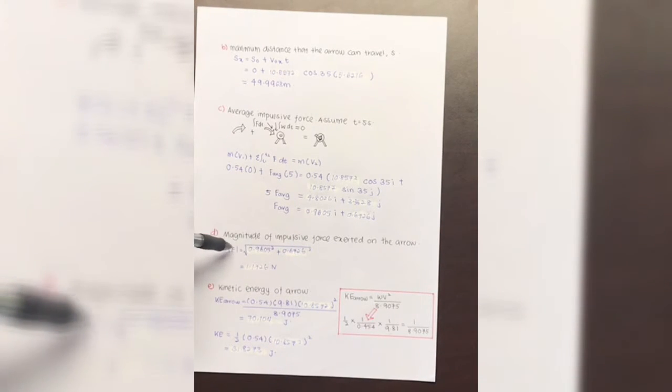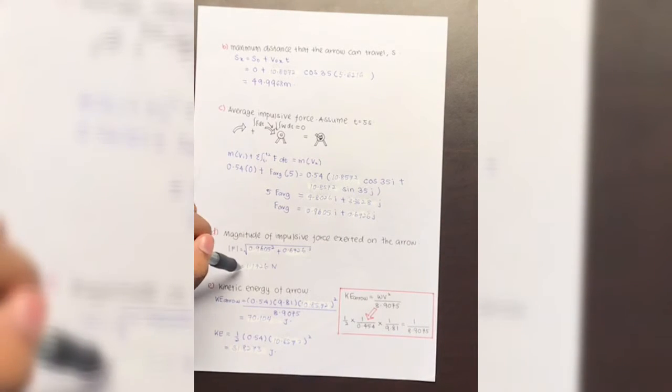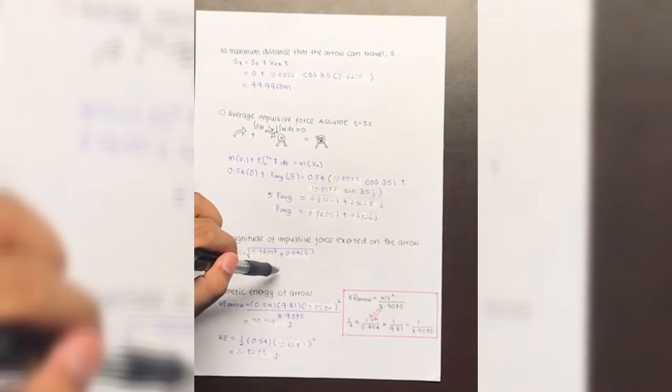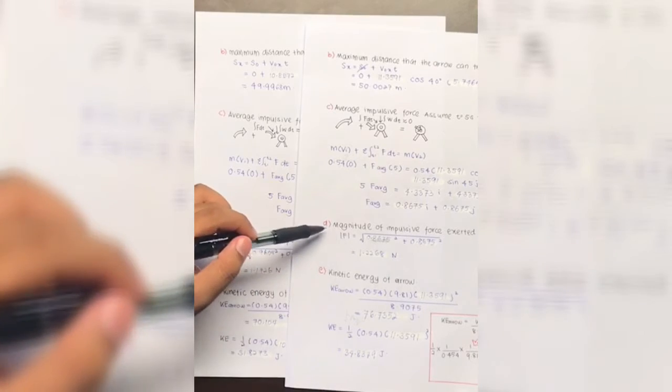The next question is the magnitude of the impulsive force on the arrow. So for the magnitude, we just put this answer in here, so we will get the force is 1.1726 Newton. Based on this, we see that angle 35 has a lower force than the 40-degree angle.